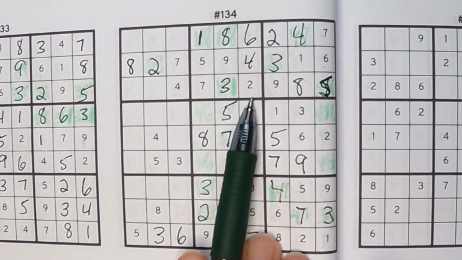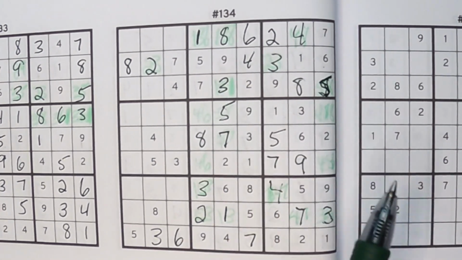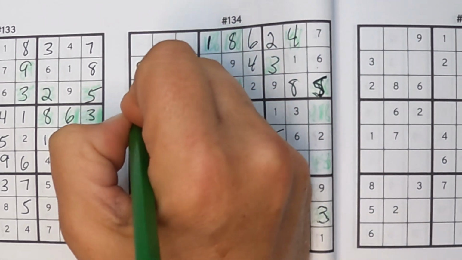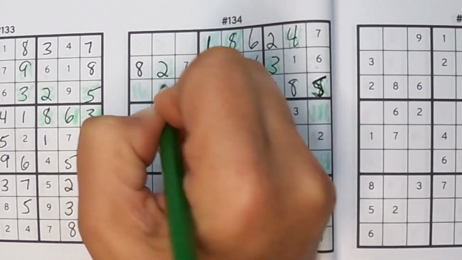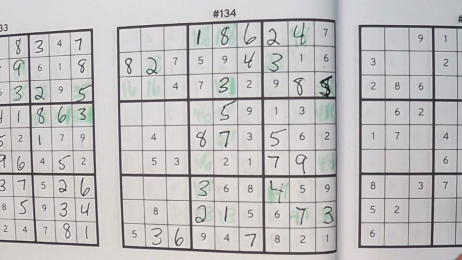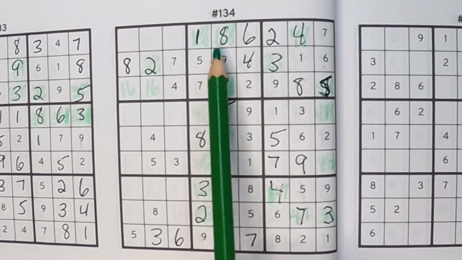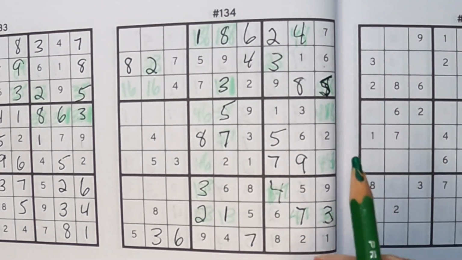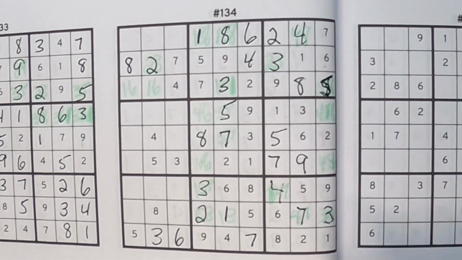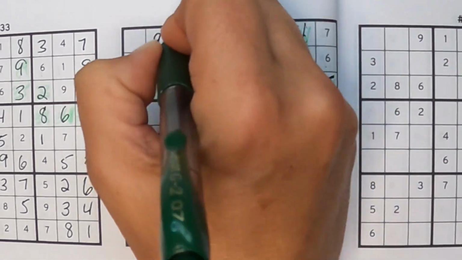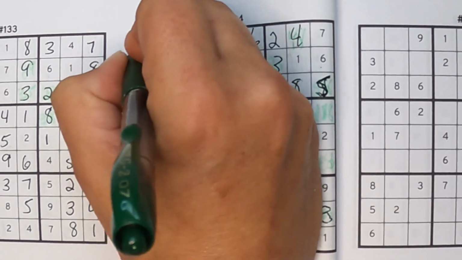For this row now we're missing 1 and 6, and I don't see any help. So 1, 6, 1, 6. For this top row we're missing 3, 5, and 9. We've got a 3 and 5 here, so this is our 9. 3 here means this is our 5, 3.